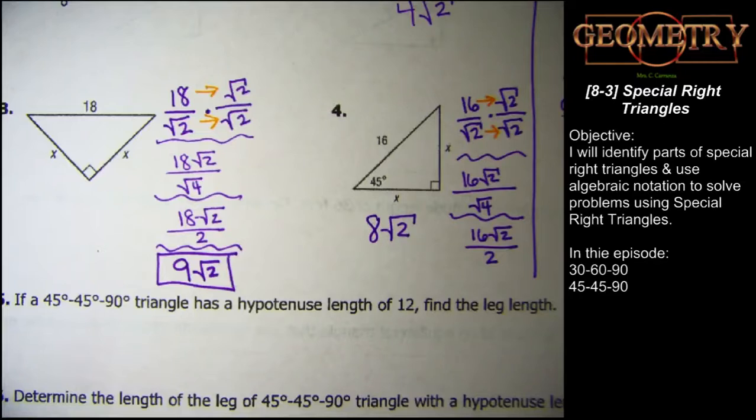Maybe play around with some 45, 45, 90 triangles with whatever kind of measurement you want on the hypotenuse. And do this a couple times. Invite some friends over. Throw a math party. Serve right triangle shaped snacks. And then see if you can figure out the pattern to make it even easier for yourself.